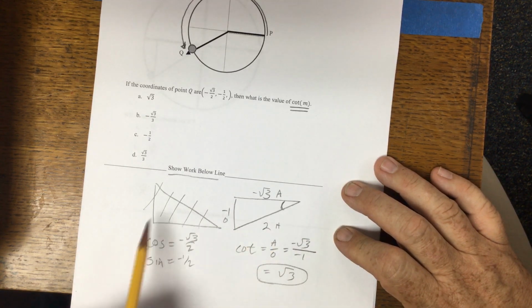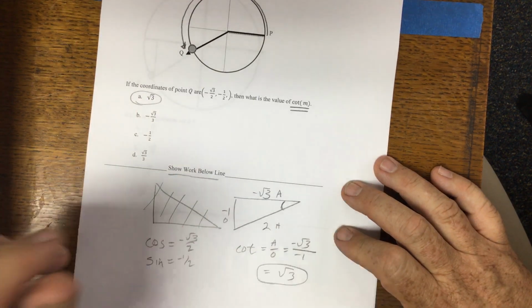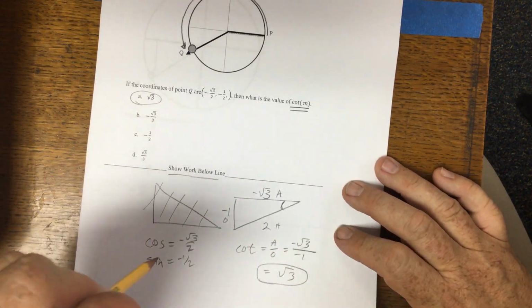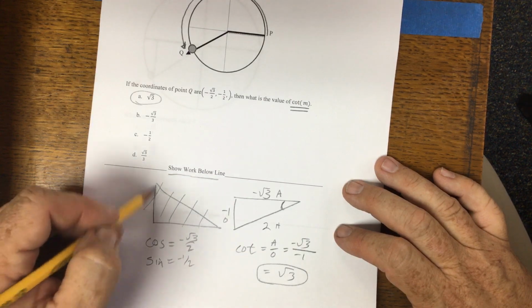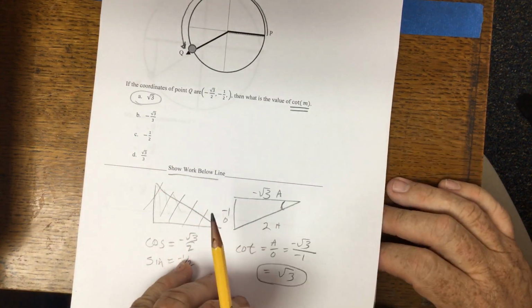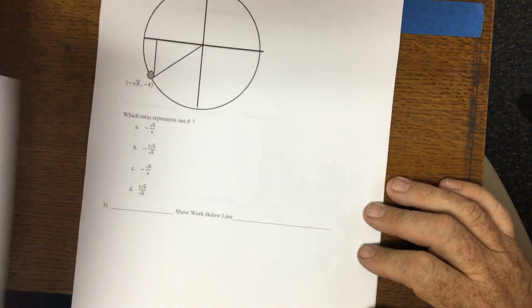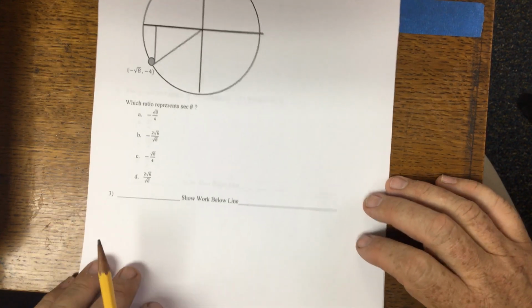This will get you the full 9 points plus the 10. So we really want to follow using our special rights. Disregard this triangle. It's not worth it. So that's how you do number 1 on the pretest. Okay, number 2.